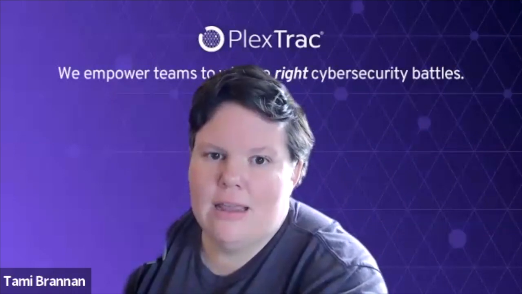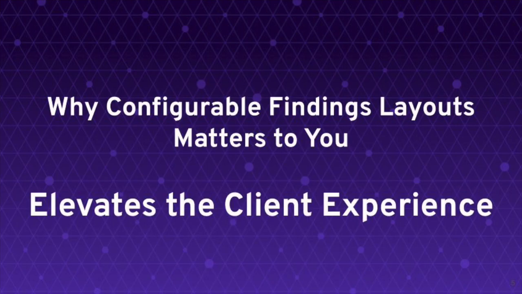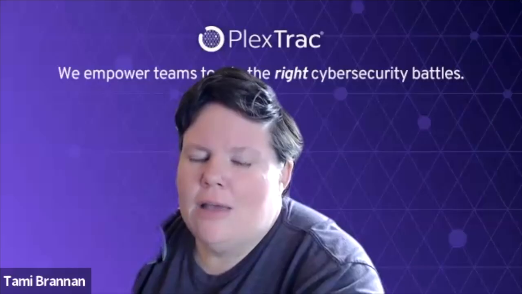But that's not all. The second key value of this feature is its potential to elevate the client experience, particularly for service providers. Imagine offering your clients a client portal where they can access reports designed specifically to meet their needs, with all of and only the information they need.